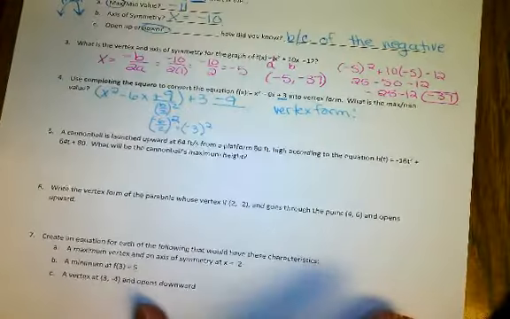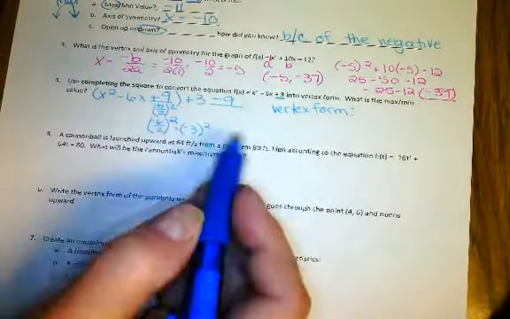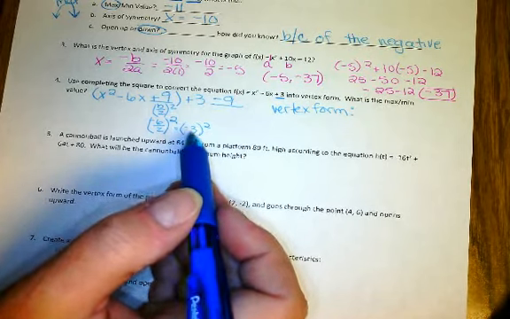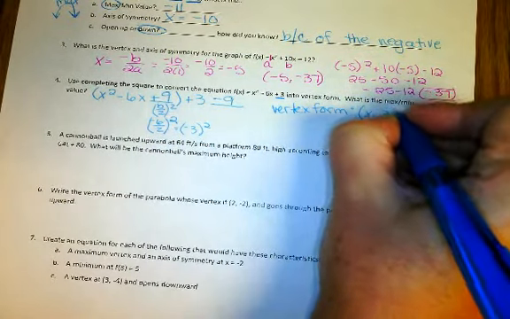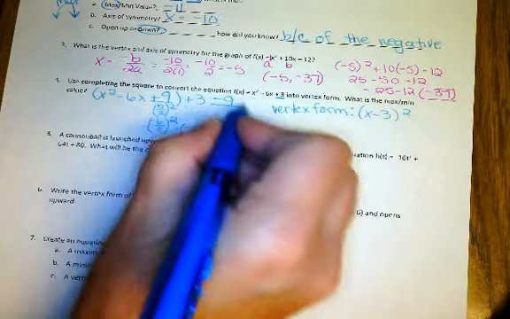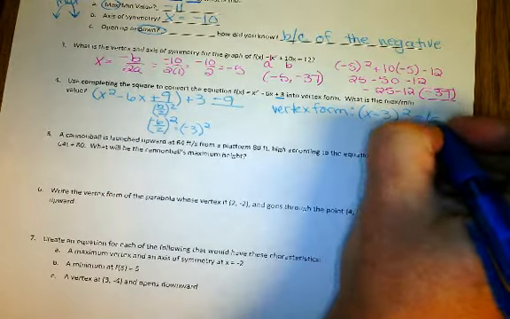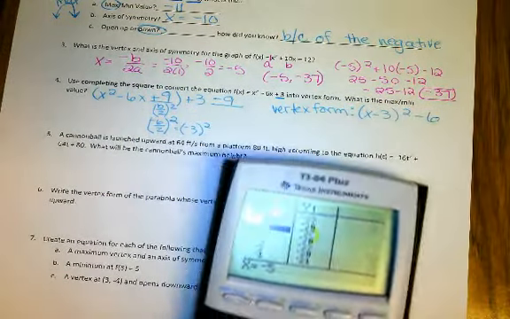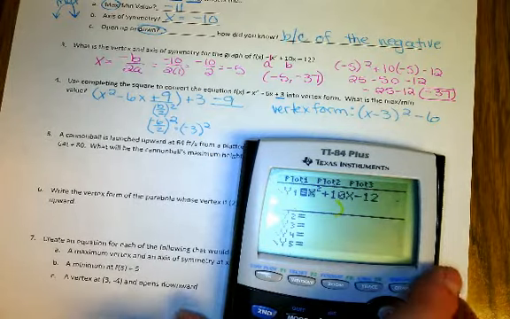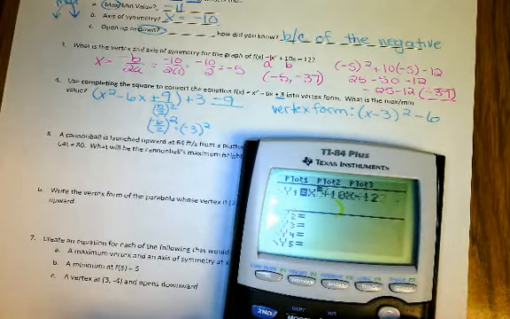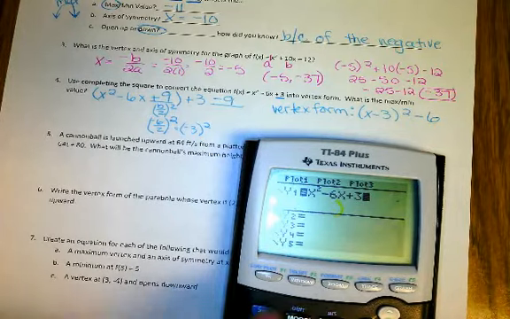Okay, so if I write this in vertex form, whatever's in the parenthesis stays in the parenthesis. So here I'm going to have x minus 3 squared, and then if I combine that, I get -6. Now, the other way to do it is, again, if you just go to your calculator, and if I type in x squared minus 6x plus 3, let me delete all that.